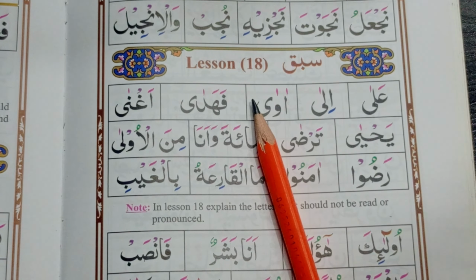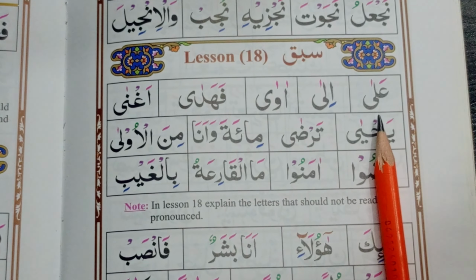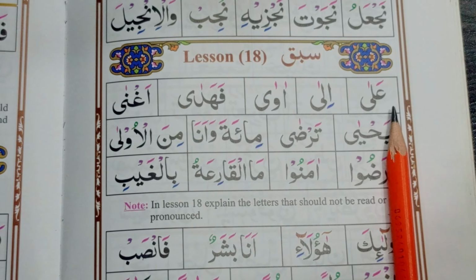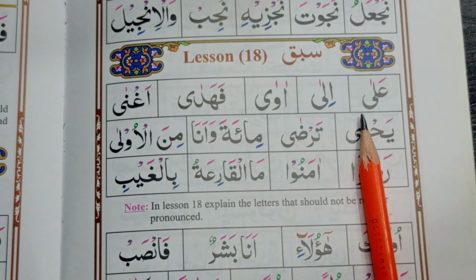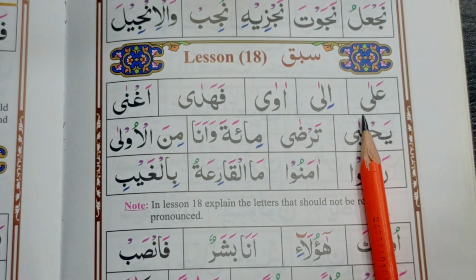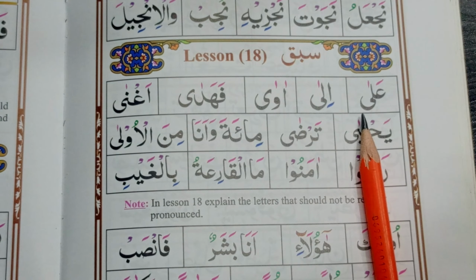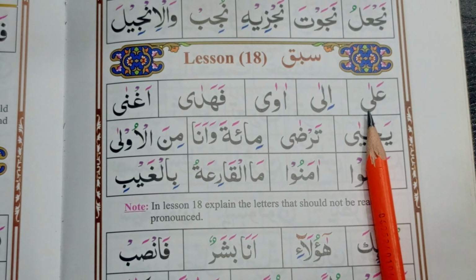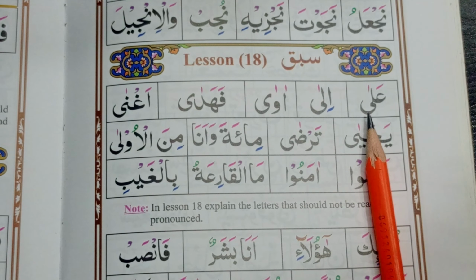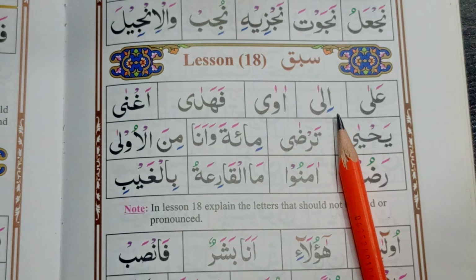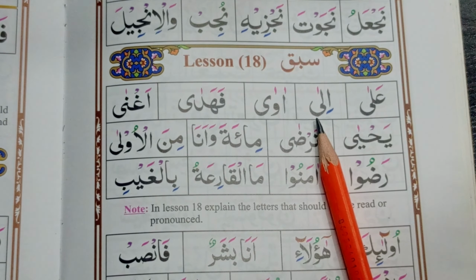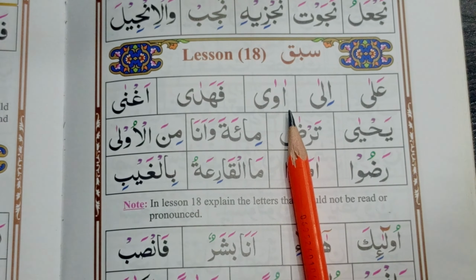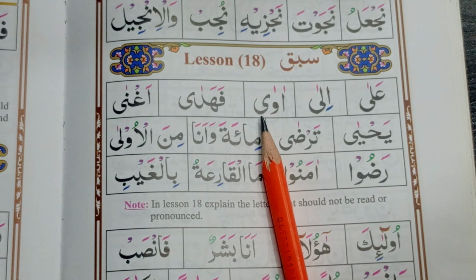In lesson 18, we learned about skipping letters. For example, the first one is Ain, next is Lam, next is Ya. Ain has Fatha, Lam has Fatha Tawila, Ya is empty, Ya has no vowel sign. So Ya is not read. An empty letter is skipped. So this one is Ain Fatha: a, Lam Fatha Tawila: la, ala, like this. Next one, Alif Kasra: i, Lam Fatha Tawila: la, ila, Ya is not read. The same one, alif has fatha tawila, waw has fatha tawila, ya has nothing.